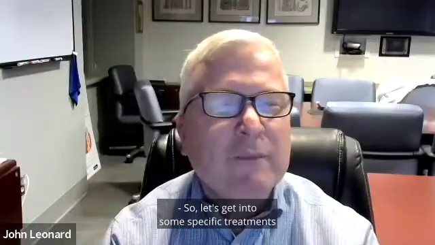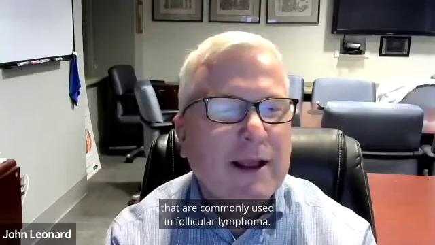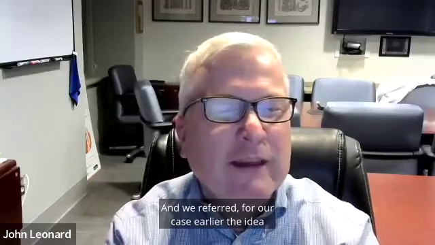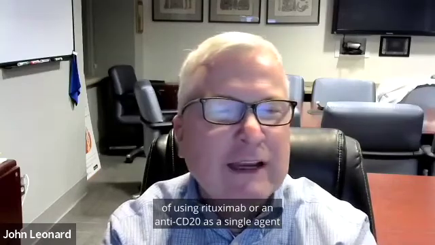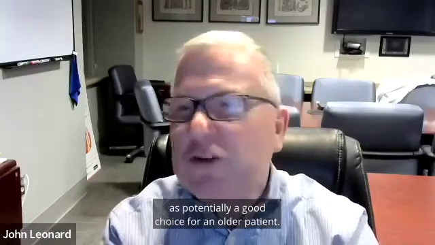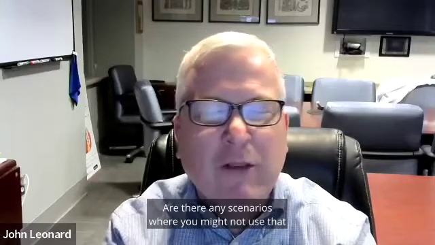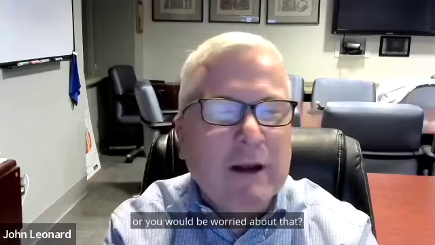So let's get into some specific treatments that are commonly used in follicular lymphoma. And we referenced for our case earlier the idea of using rituximab or an anti-CD20 as a single agent is potentially a good choice for an older patient. How do you think of that in the course of follicular lymphoma? Are there any scenarios where you might not use that or where you would be worried about that?